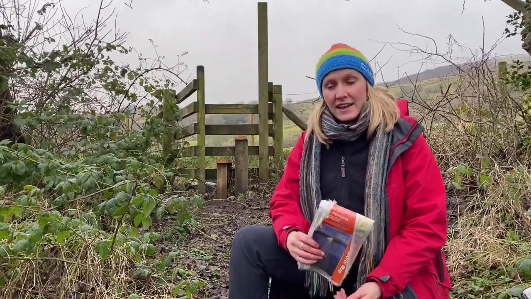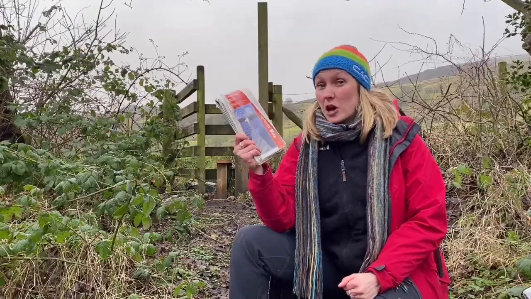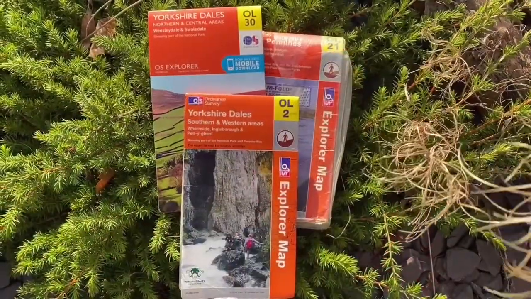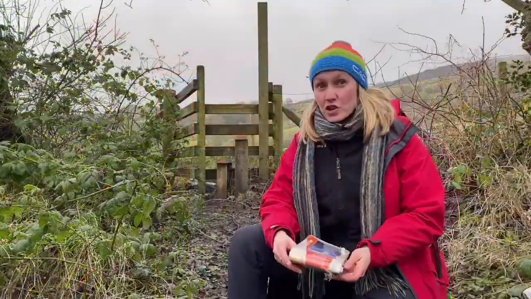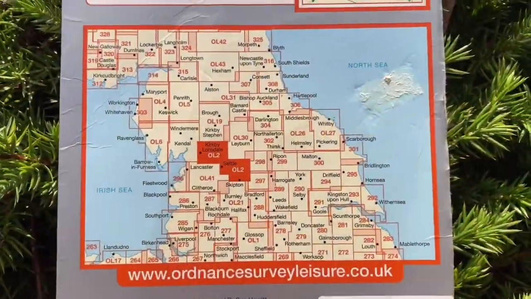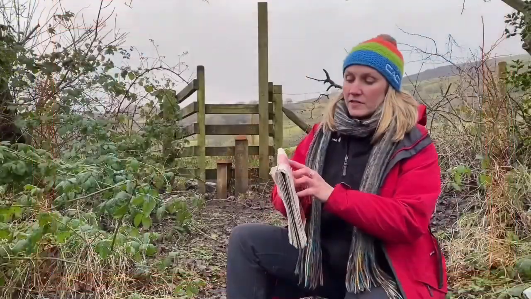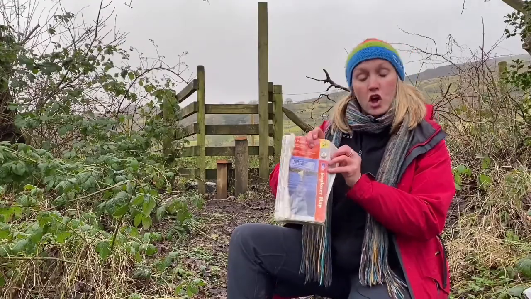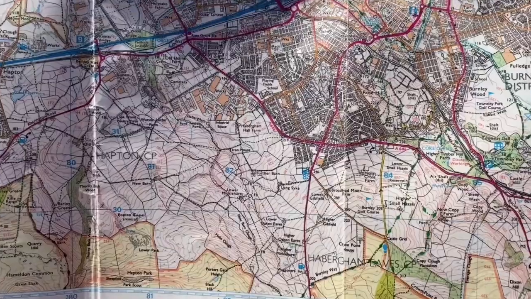I'm going out to explore my local area today, and I'm going to use one of these. It's a map. This type is called an Ordnance Survey Map, or OS map for short. Basically, the UK is split up into chunks, and each chunk is given a name that's made up of letters and numbers. This one is OL21, which covers Burnley and Halifax.